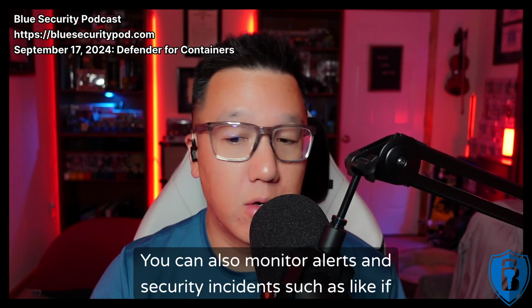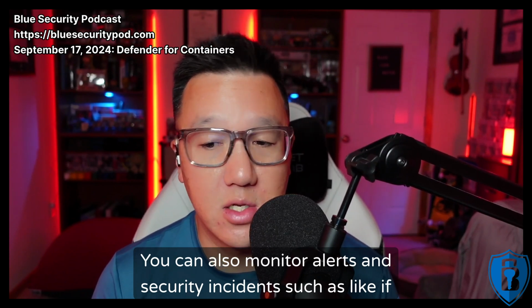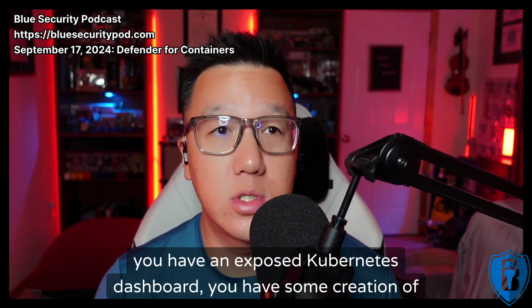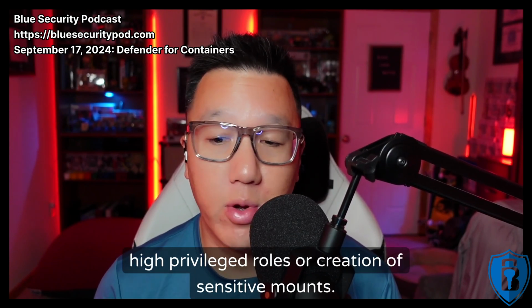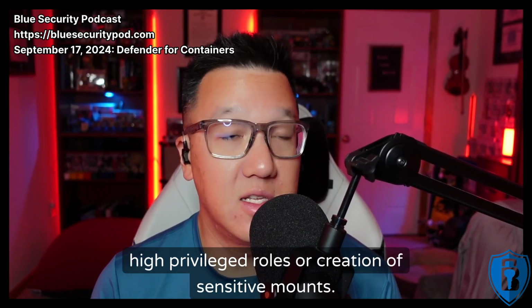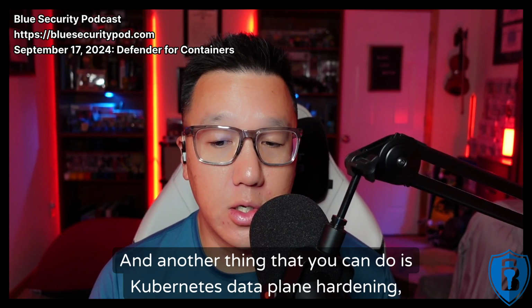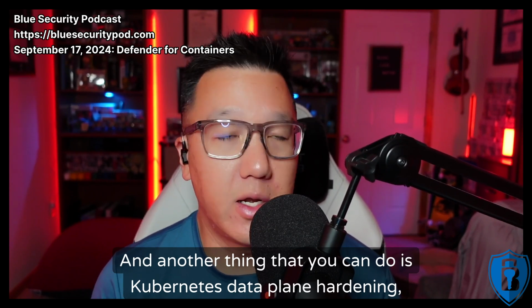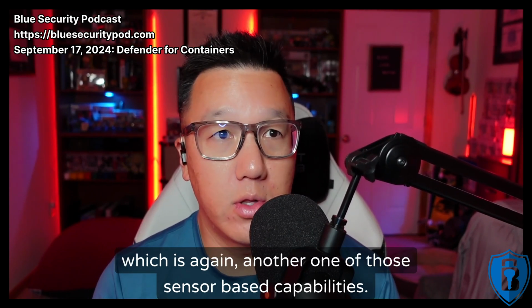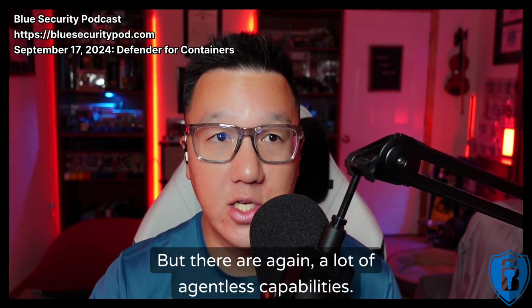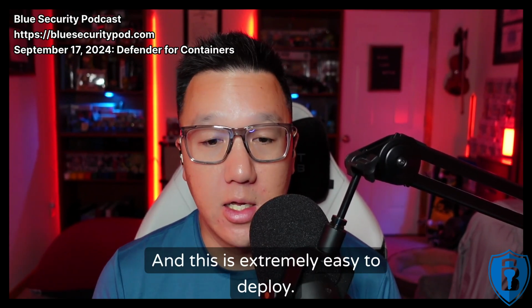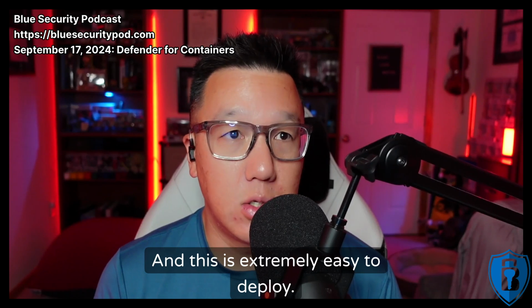You can also monitor alerts and security incidents, such as if you have an exposed Kubernetes dashboard, some creation of high privileged roles, or creation of sensitive mounts. And another thing that you can do is Kubernetes data plane hardening, which is again another one of those sensor-based capabilities. But there are again a lot of agentless capabilities, and this is extremely easy to deploy.